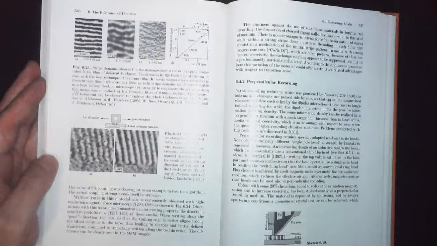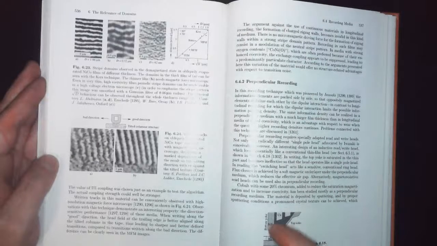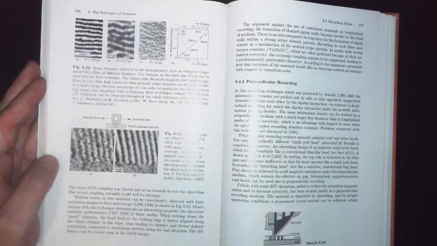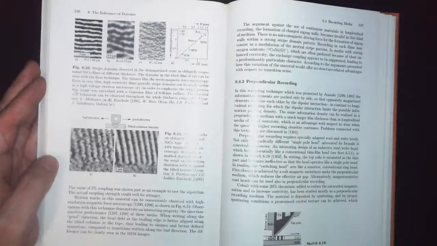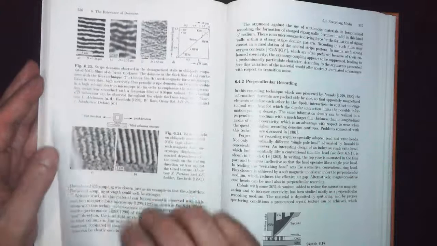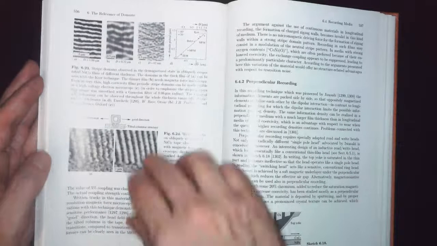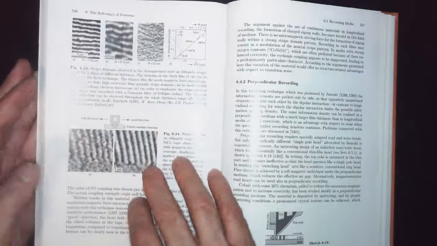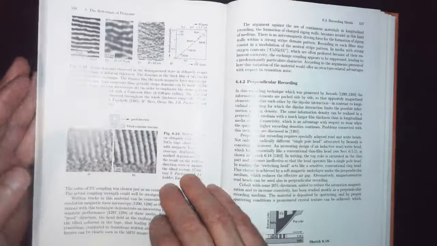So this is a basic perpendicular recording thing. This is your writer here. This is your platter there. And you need to get a current in there so you can switch the direction of your writer. Those are your stripe domains, basically. Yeah, those are stripe domains. That's basically what they use in longitudinal recording.